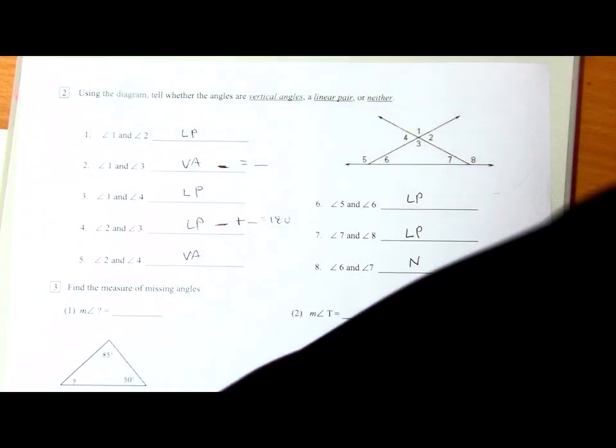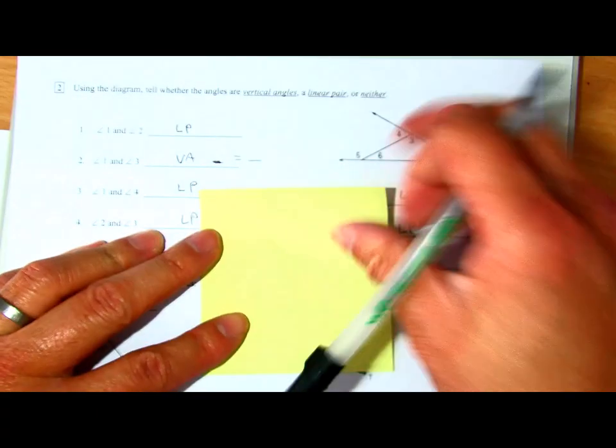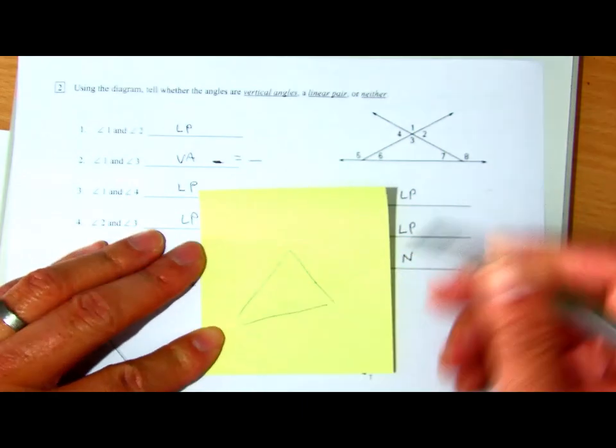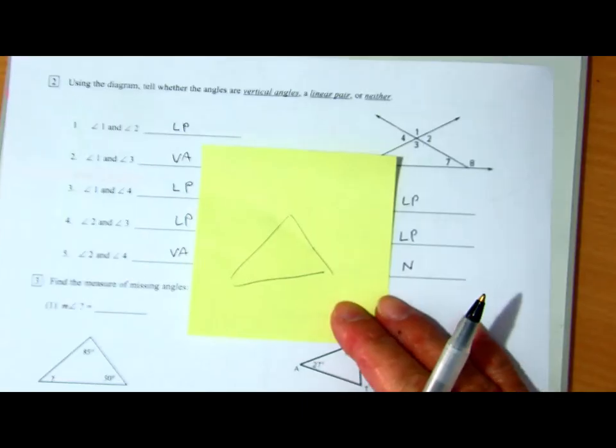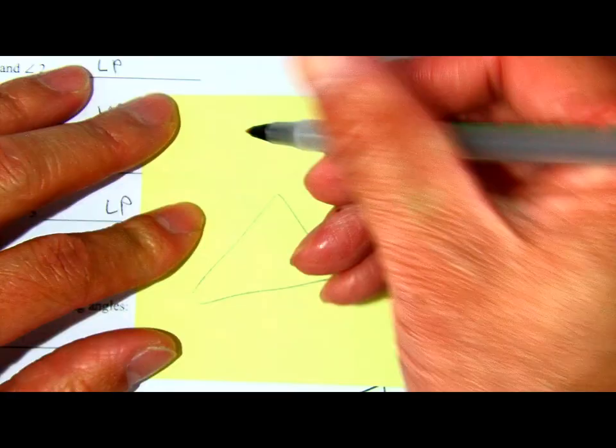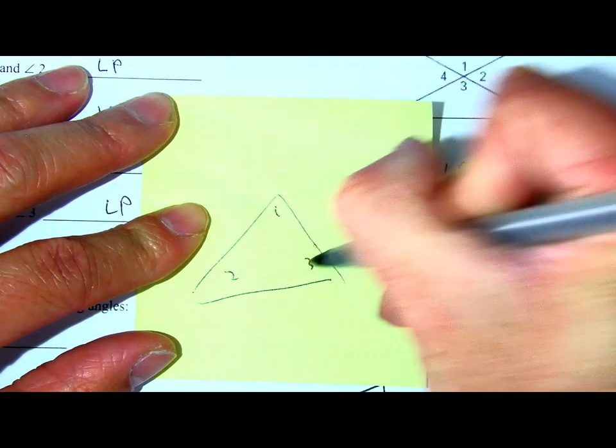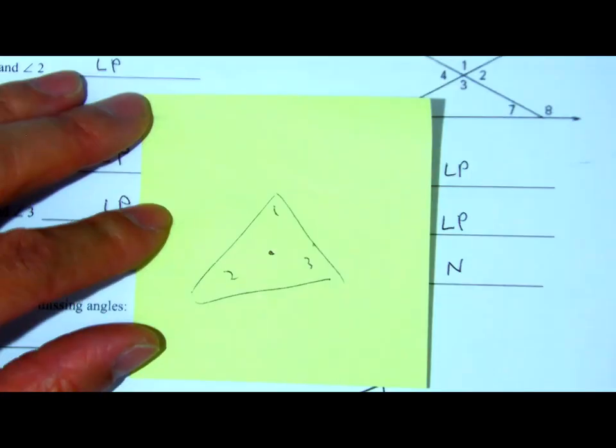Let's see if I can do this. There's this part, but I have what shape, class? Triangle. I'm going to label the angles 1, 2, and 3. I'm going to tear it up to its parts here.